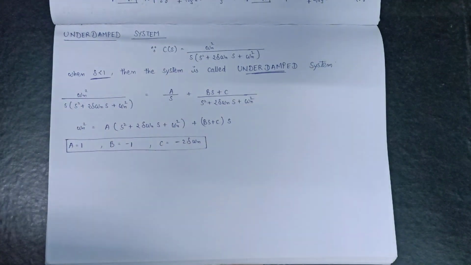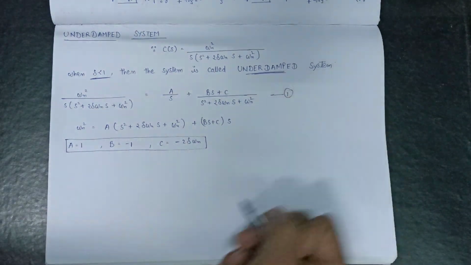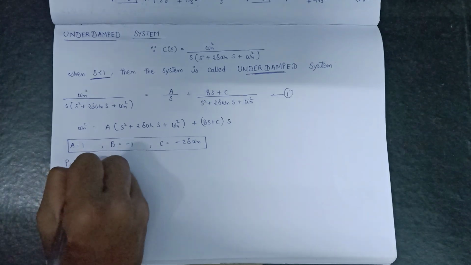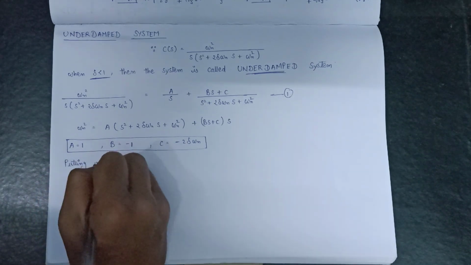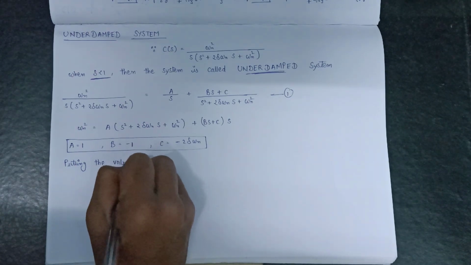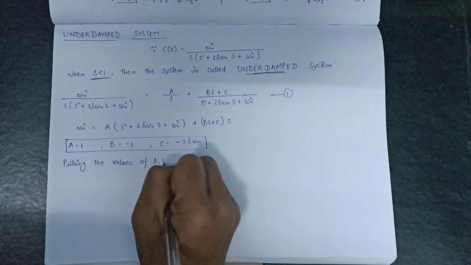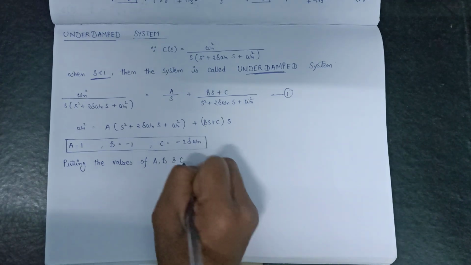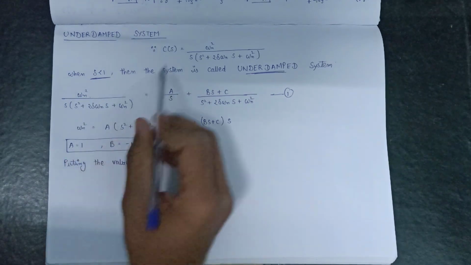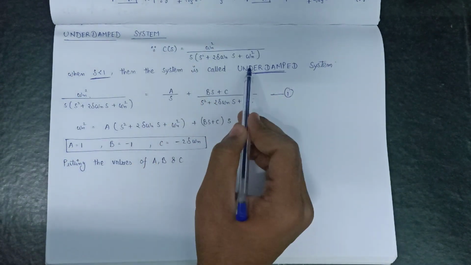Now substituting the values of a, b and c in equation number 1, this whole term can be replaced with C of s, because C of s is equal to this term.